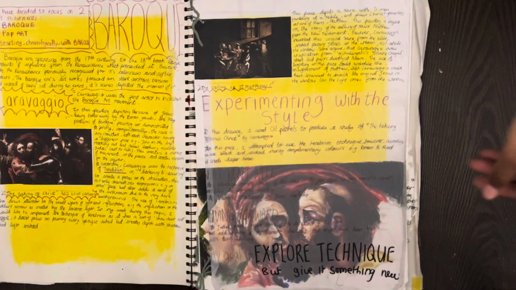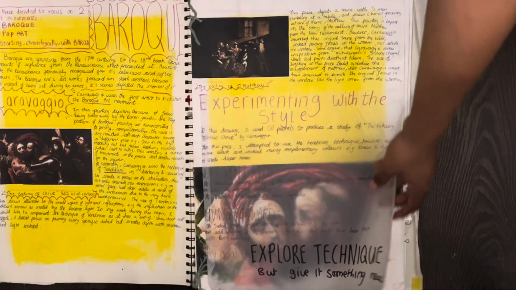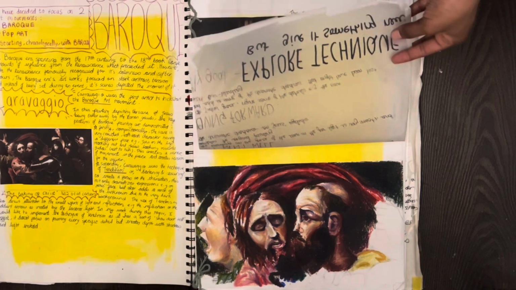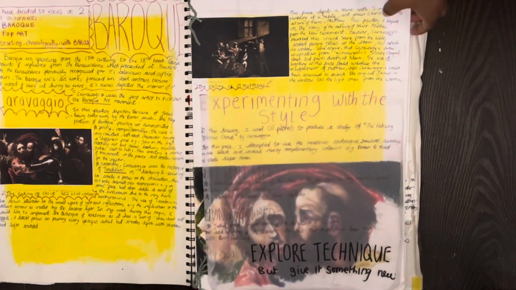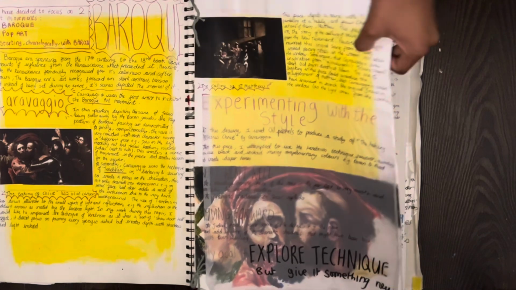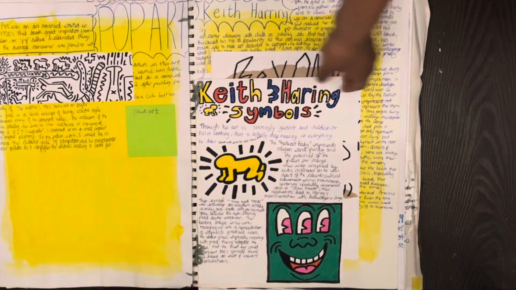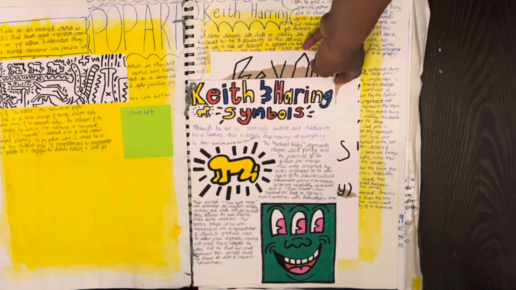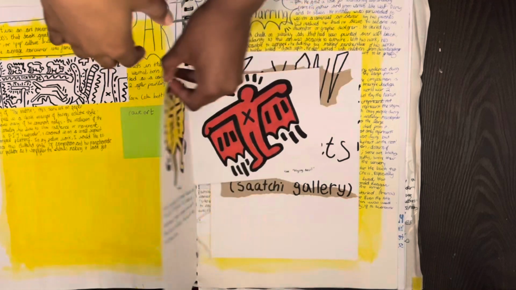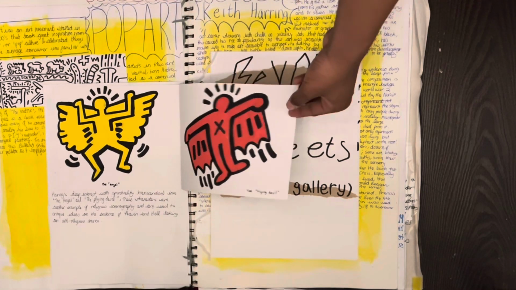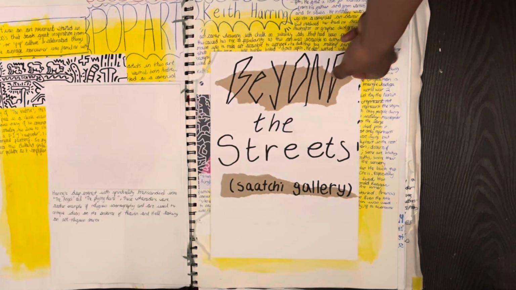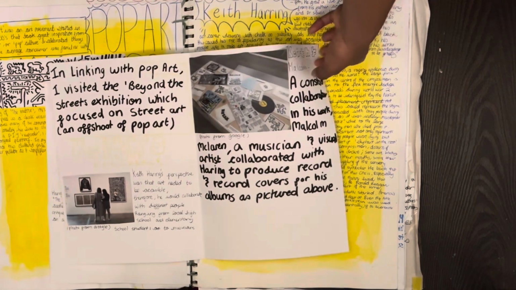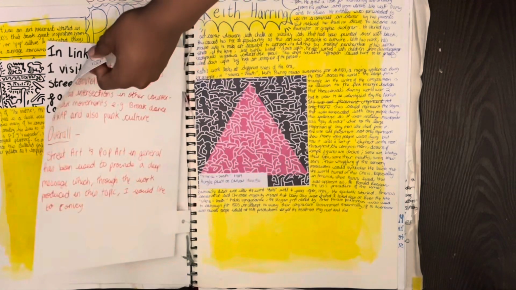And here is a further study into the Baroque era. I look at Caravaggio, and I did an oil pastel study of The Taking of Jesus, and I analysed some of his other paintings as well. And then I'm moving on here to talking more about pop art, looking at literally one of my favourite artists of all time, Keith Haring. And I'm talking about his symbols, because in his giant street art pieces, he has lots of reoccurring symbols.